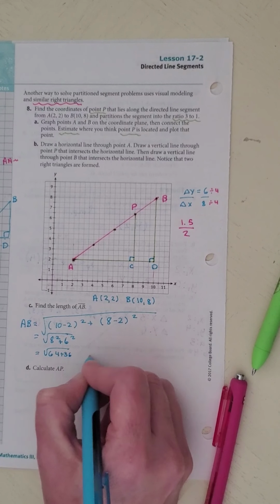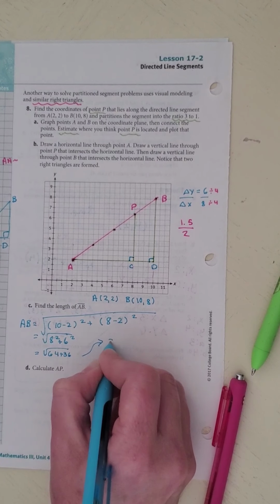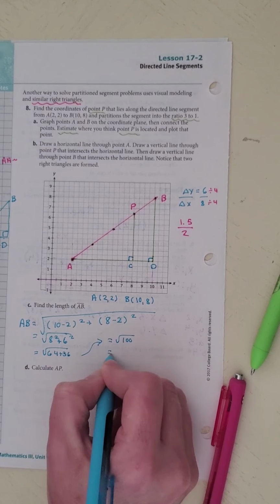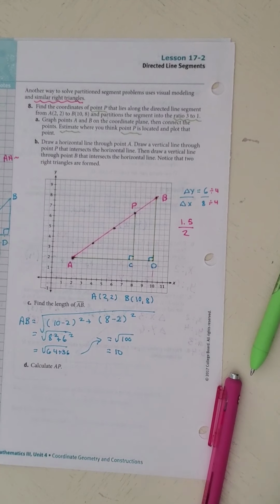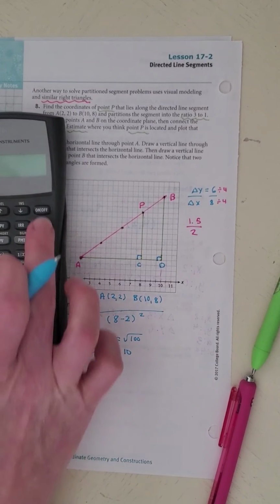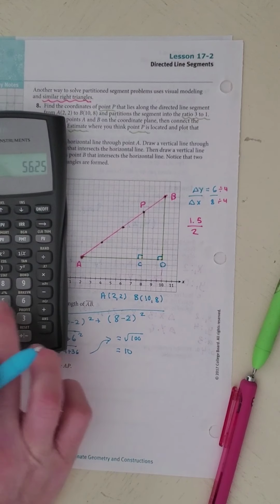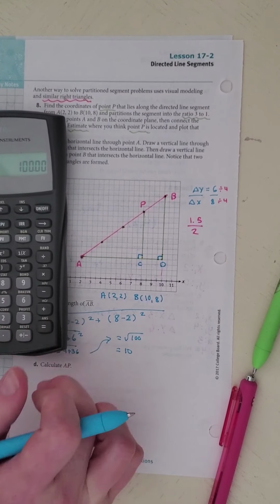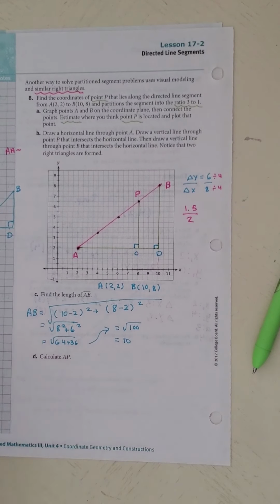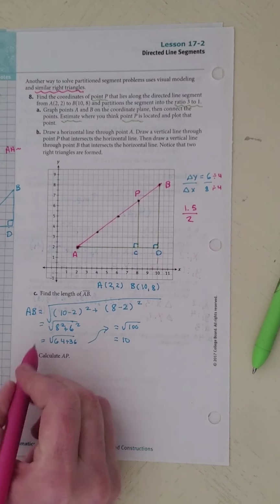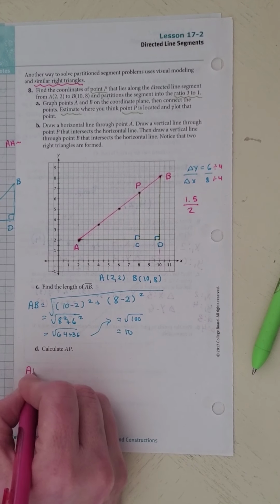And the square root of 64 plus 36 is the same as the square root of 100, and the square root of 100 is 10. And now, since it's a day off, I'm just going to triple check that 64 plus 36 is 100, and it is.